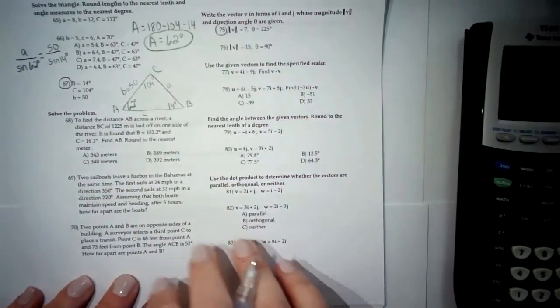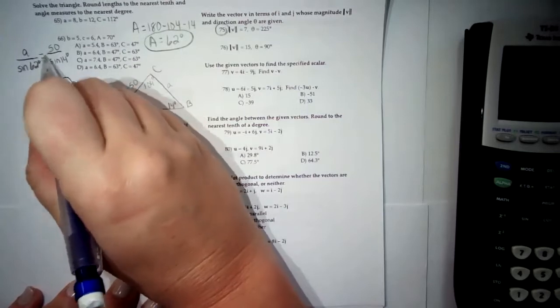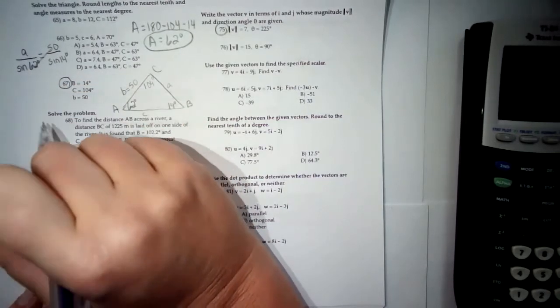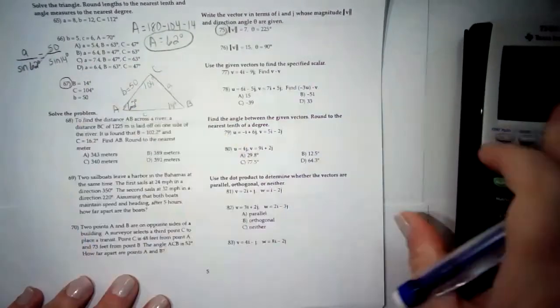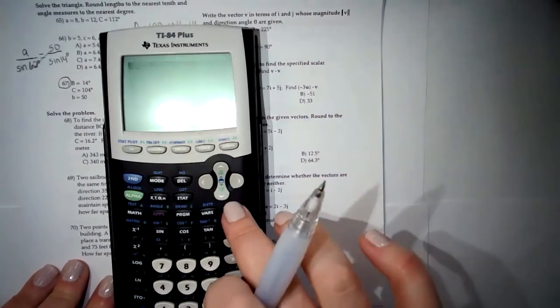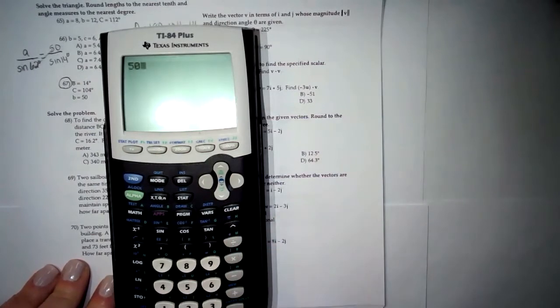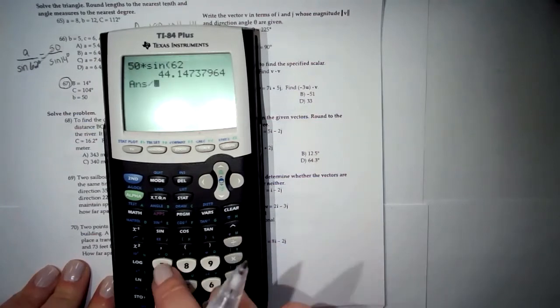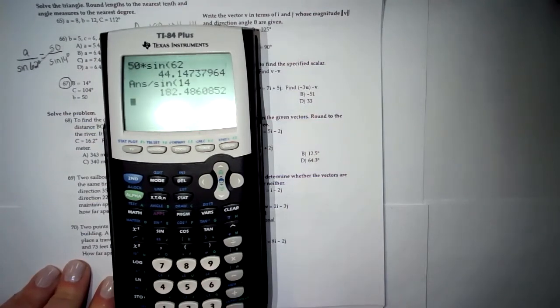Remember, we're going to multiply these two together and we're going to divide by sine of 14. And these are all in degrees and I'm in degree mode. Ask yourself that before every question. So I'm going to have 50 times the sine of 62 divided by the sine of 14.